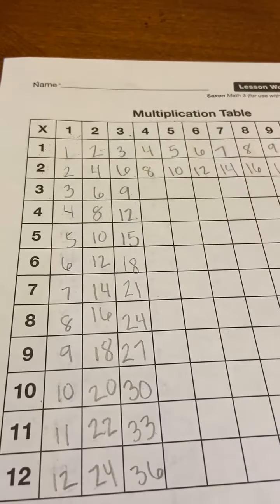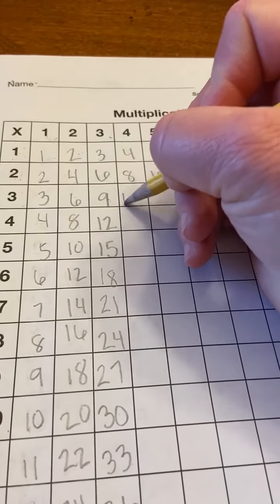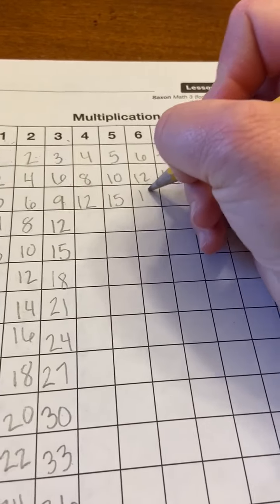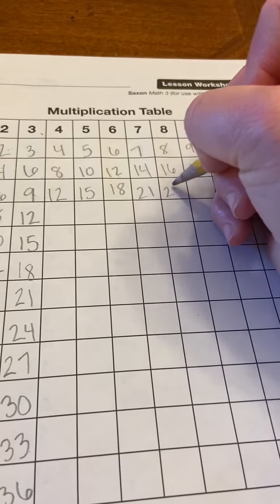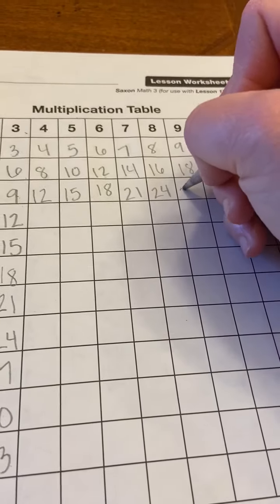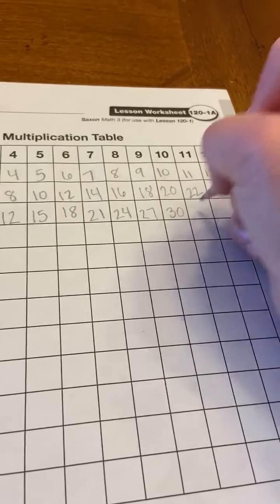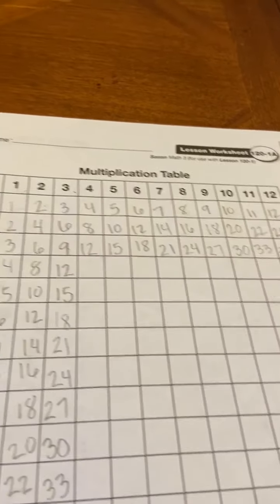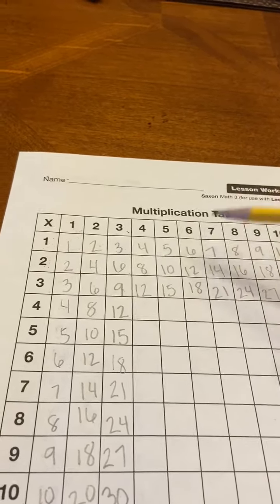Now let's do the same thing along the top. So 3, 6, 9, 12, 15, 18, 21, 24, 27, 30, 33, 36.